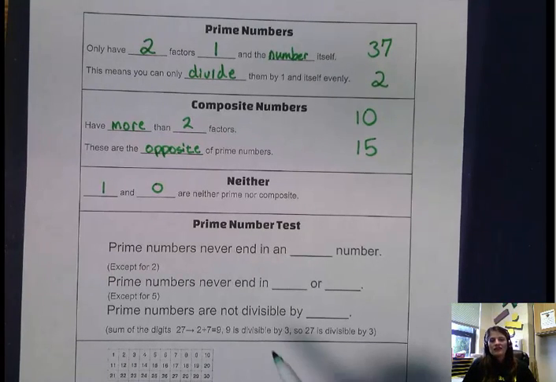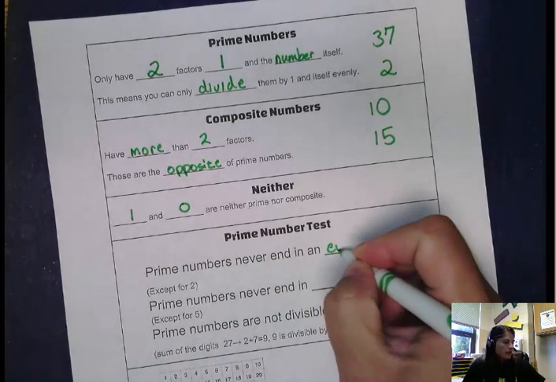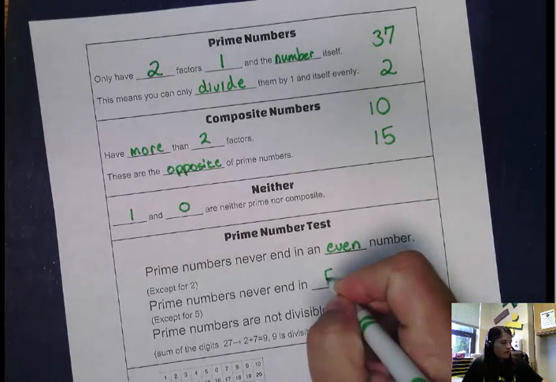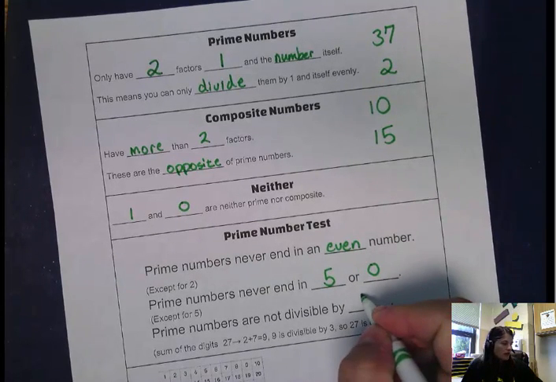Now there is a little test that you can use to decide if most numbers are going to be prime or composite. So prime numbers will never end in an even number because all even numbers are divisible by 2. Prime numbers will never end in 5 or 0 because all numbers that end in 5 or 0 we know are divisible by 5. Also, prime numbers will not be divisible by 3.